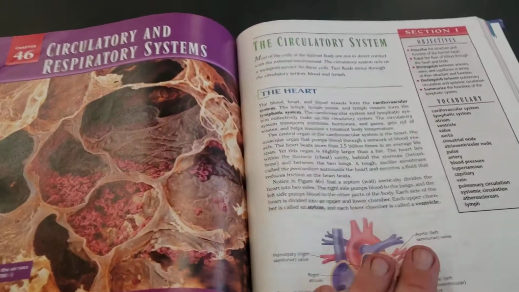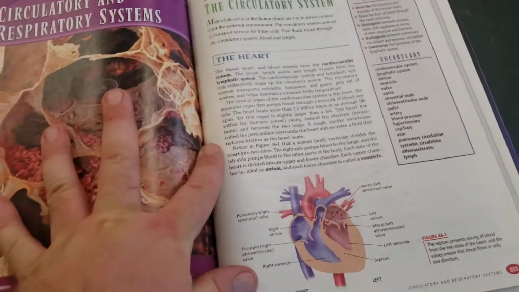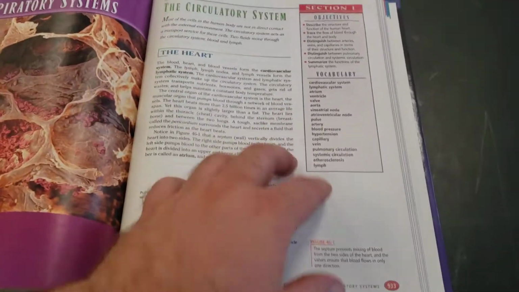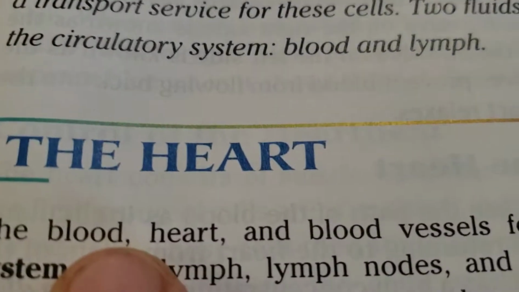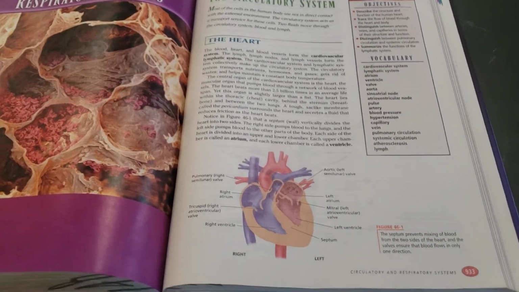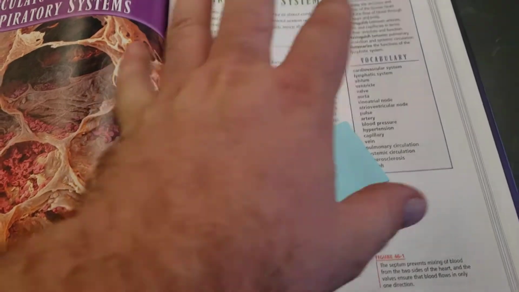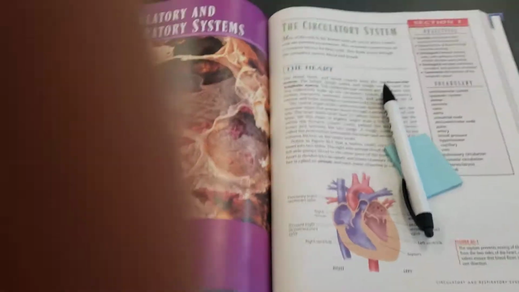Okay. Now, when you read, you want to read for a purpose. So the purpose I'm going to read is because I want to know a little bit more about our heart. And that's really nice because here, there's the heart. So the way we're going to do that is we're going to be using sticky notes and a pen. That way you can write in your book, but it's not permanent. So let's go ahead and do a little bit of reading first.